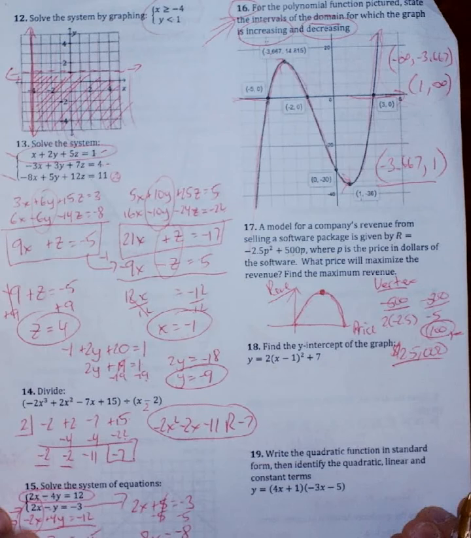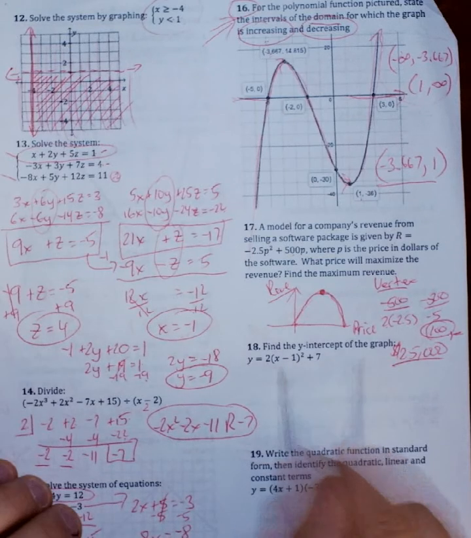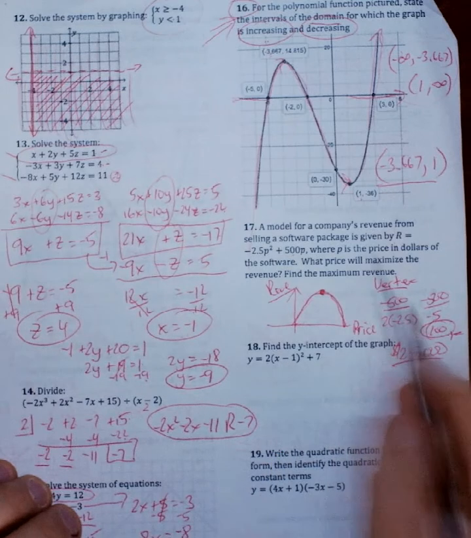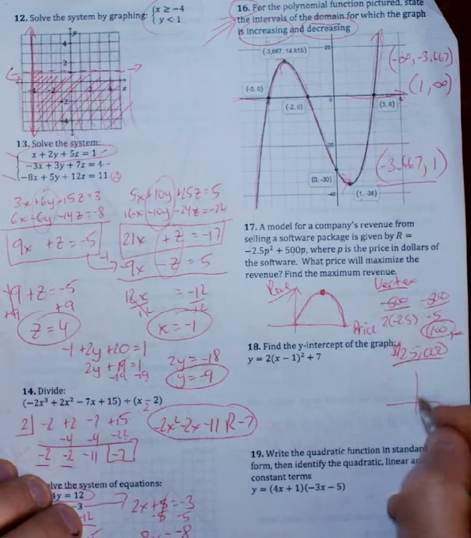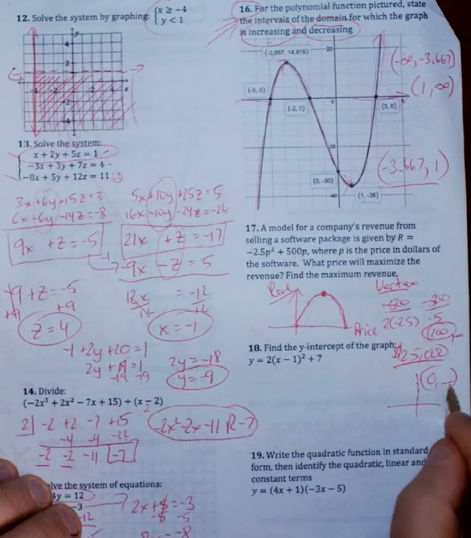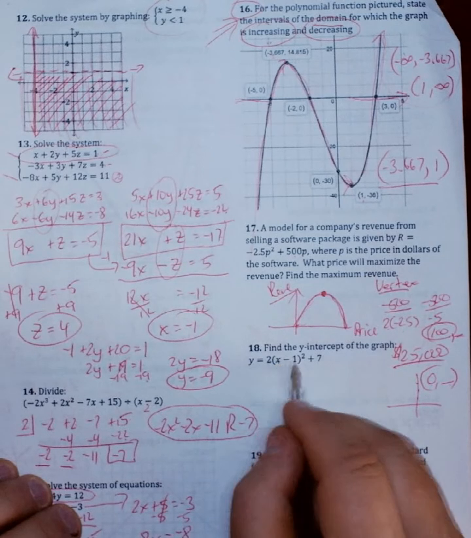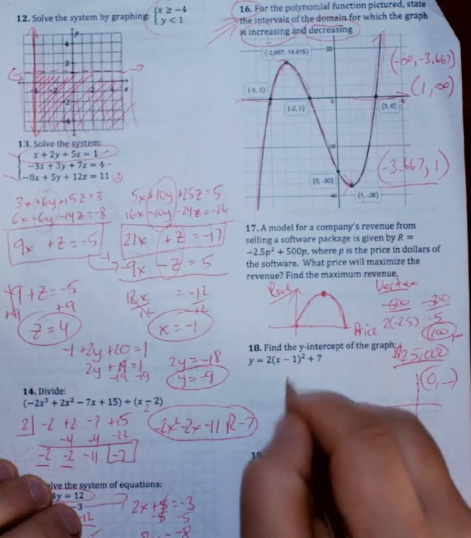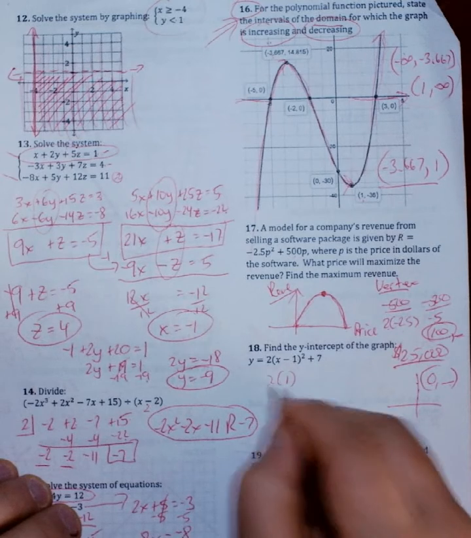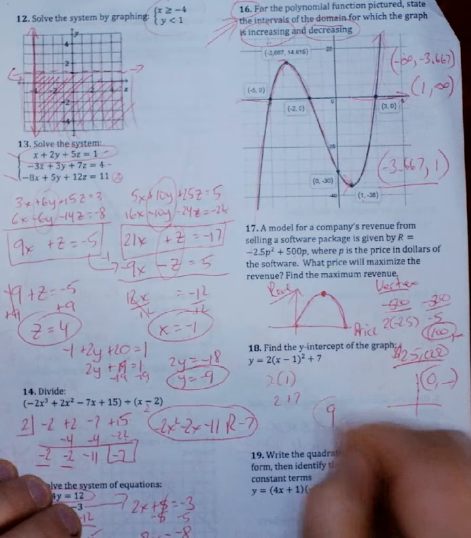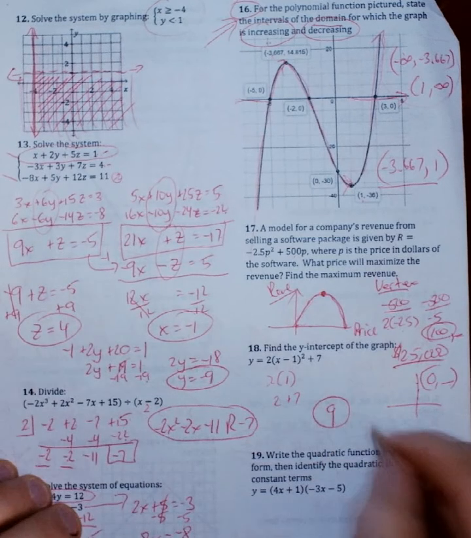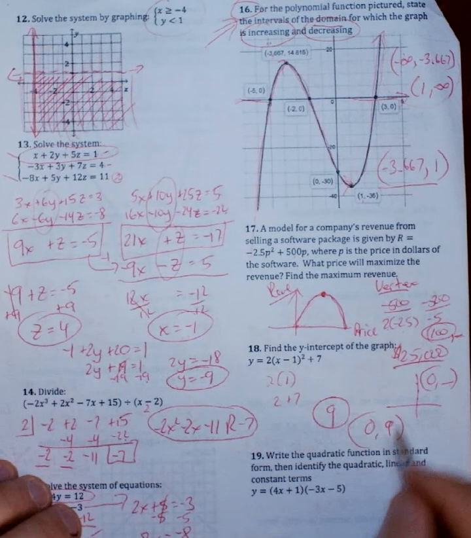Let's keep going here. Number 18. Find the y-intercept of the graph. Well, whenever I have a y-intercept, the x is equal to 0. So it could be this point, which is 0, 1, or 0, 2, or 0, 3, 0, 4. It's 0 something. So to figure out what the y-intercept is, I'm just going to let x be 0. So if x is 0, 0 minus 1 is negative 1. Negative 1 squared is 1. Times 2 is 2, and 2 plus 7 is 9. Okay, so it might be 0, 9 if you write it as an ordered pair, or the y-intercept which just crosses at 9.